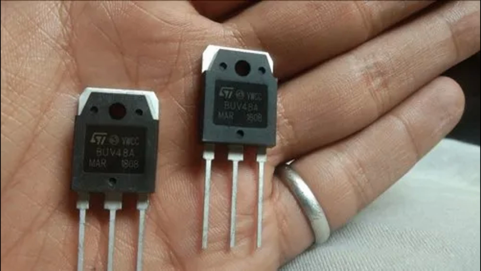Here's how amplification works with transistors. Signal input: the weak or small input signal that needs amplification is applied to the transistor's base terminal, for bipolar junction transistors, or the gate terminal, for field effect transistors. This input signal can be in the form of voltage or current.